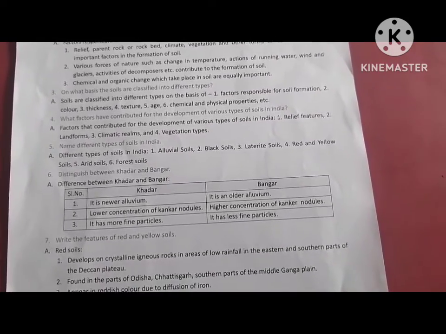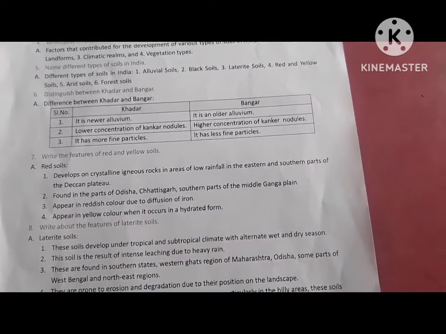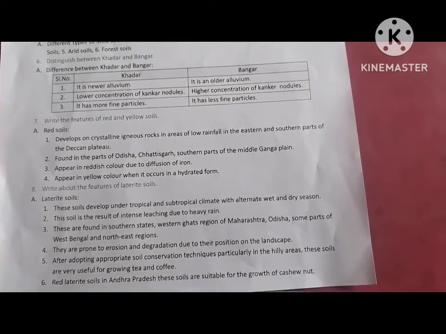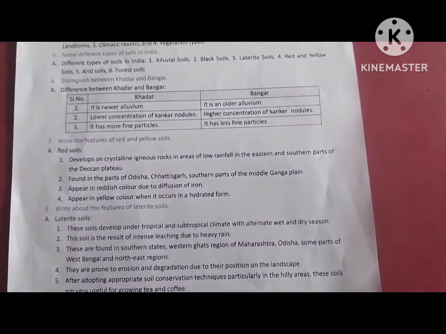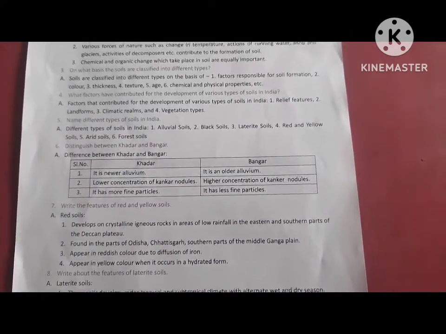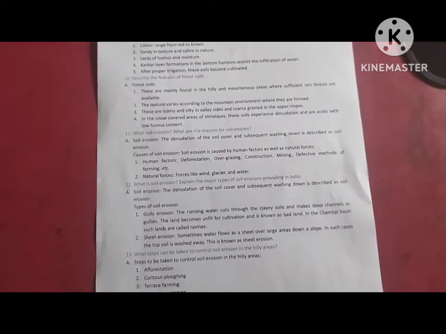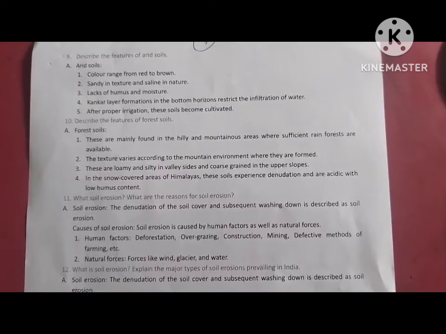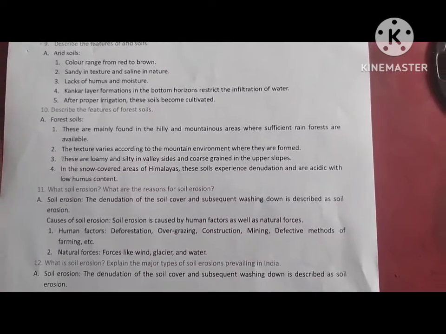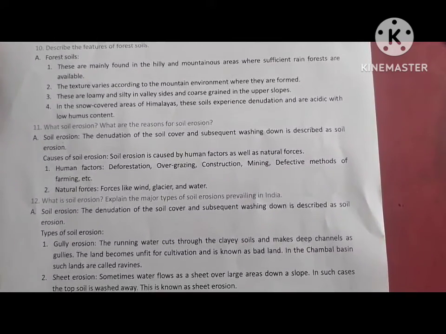Next question, write the features of red and yellow soil. Red soil develops on crystalline igneous rocks in areas of low rainfall in the eastern and southern parts of the Deccan Plateau. Second, it is found in parts of Orissa, Chhattisgarh, and southern parts of the middle Ganga plain. Third, it appears reddish in color due to diffusion of iron. Fourth, it appears yellow in color when it occurs in a hydrated form.